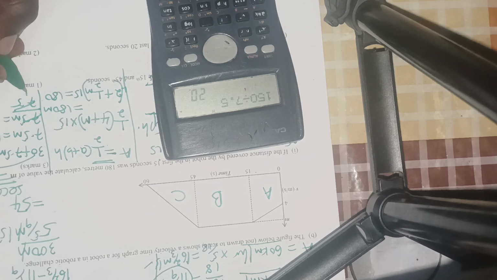So our m, the maximum velocity attained by this robot, is 20 meters per second.